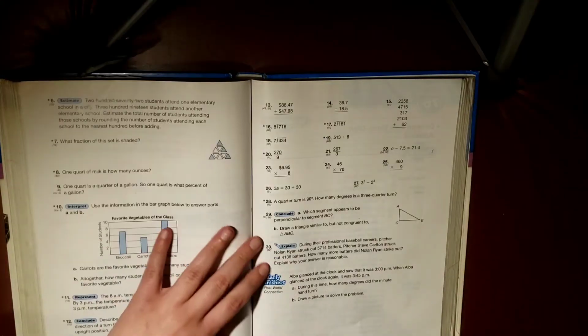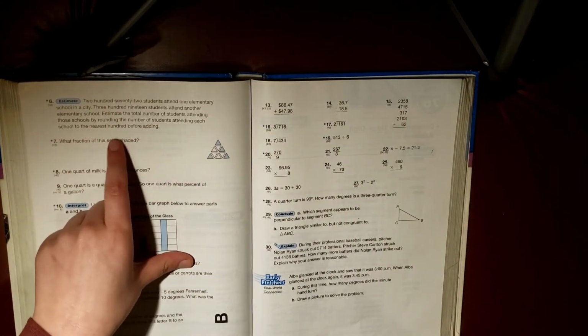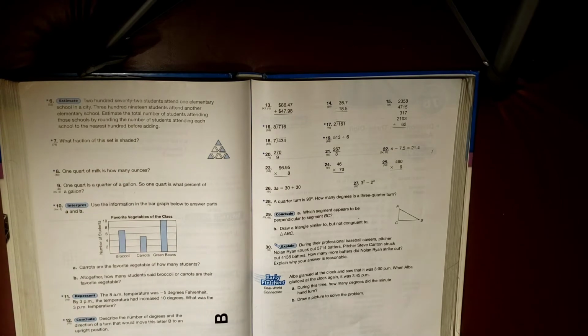Alright, next we're going to do mixed number, let's see, number 6 I believe, or number 10, which one? I think you guys can do number 10, hopefully. You're just telling me the information.